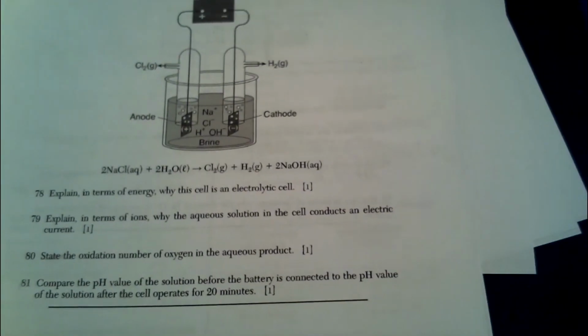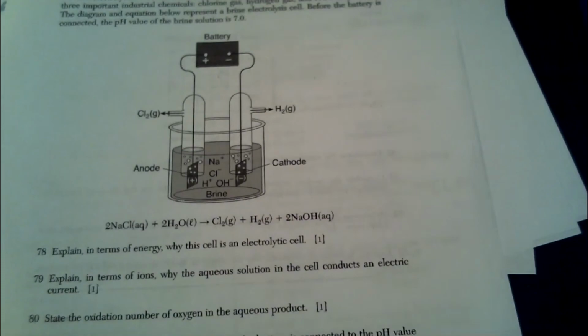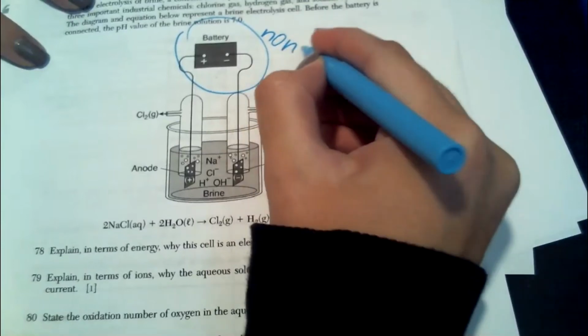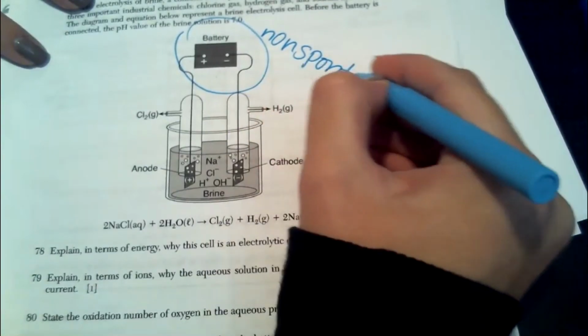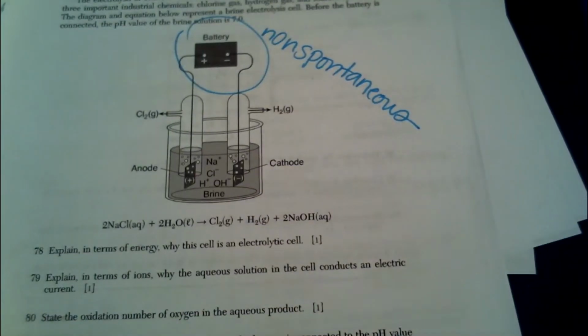Okay. There are 2 types of redox cells. There is the electrolytic cell, and there is the galvanic or voltaic cell. They're the same thing, just 2 different names. This one is an electrolytic cell because electrolytic cells have a battery because they are non-spontaneous, which means you have to force them to happen.